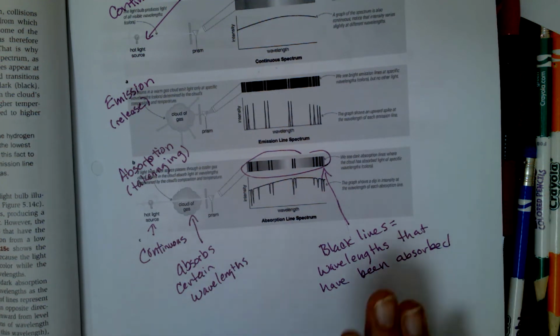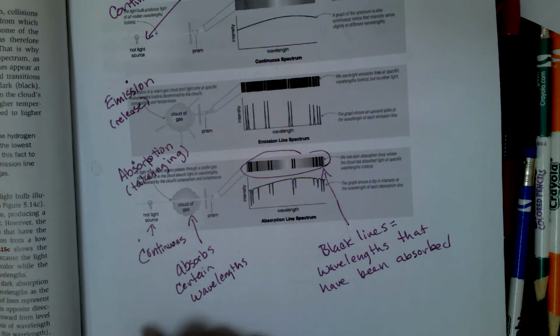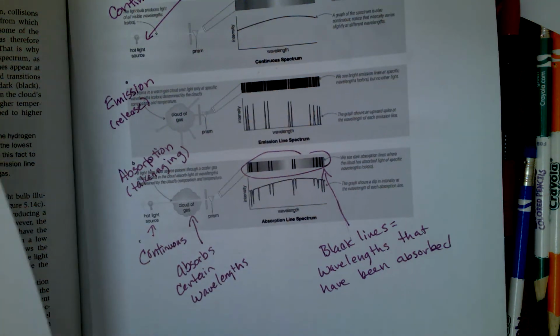Now, if you find this a little bit challenging, you're not unique. Most people, including me the first time I bumped into this in chemistry, found it a little bit challenging. So don't be afraid to ask me questions or rewatch videos. Now, we're going to talk about a different concept that's also related to light and energy and temperature, and that is thermal radiation.